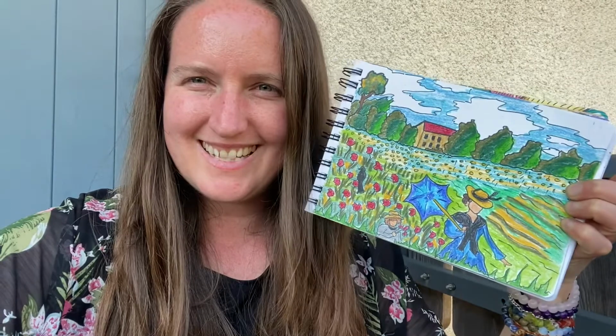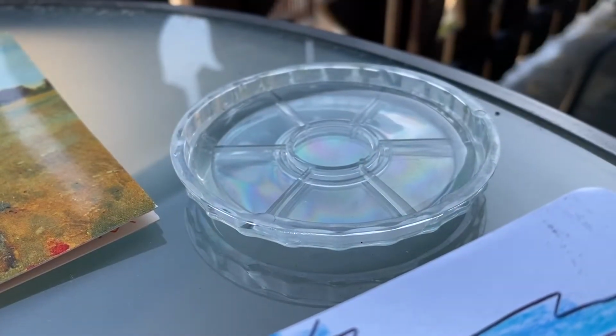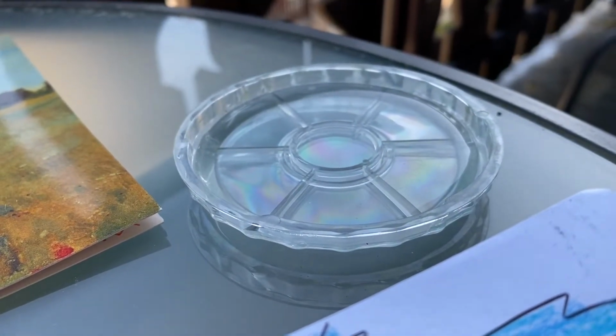Okay, so I just finished the coloring now with these watercolor pencils, and this is how it looks with all the colors. So now I'm going to take a paintbrush and water and go over these colors, and we'll see how it turns out. It's kind of like a rainbow in the water. It's pretty.